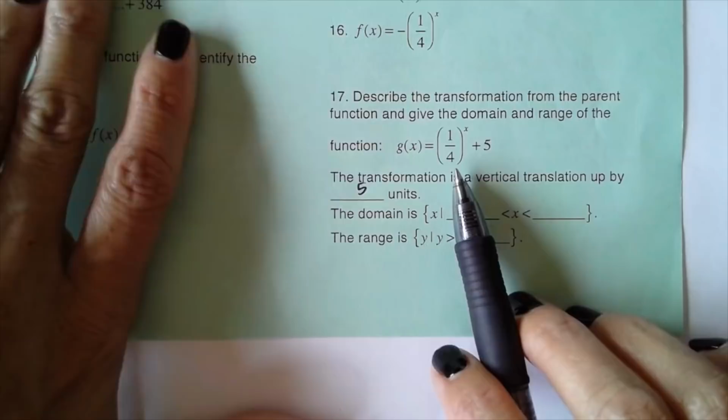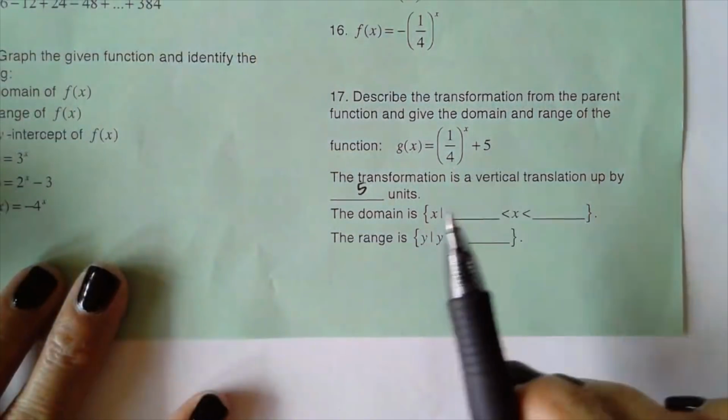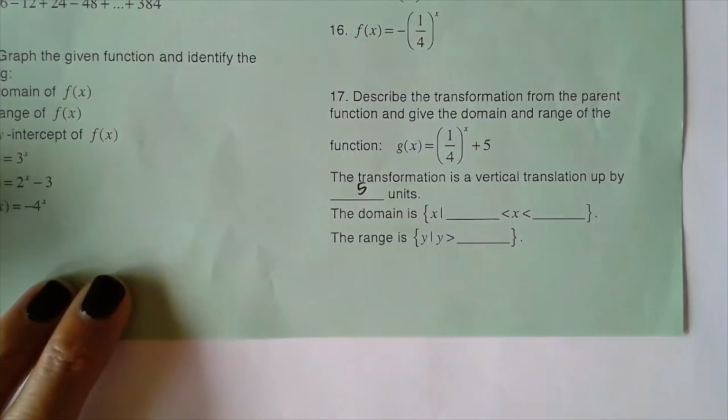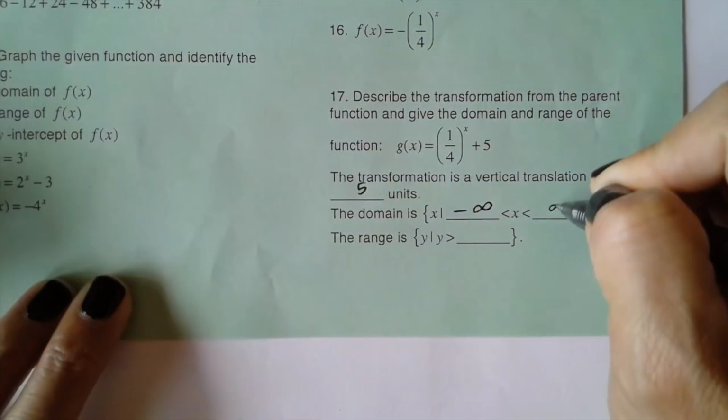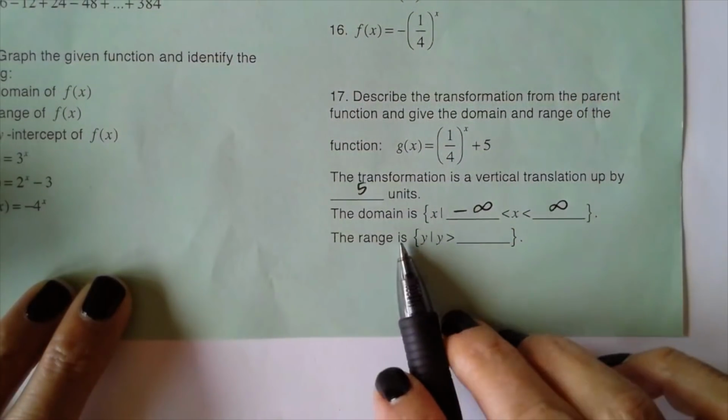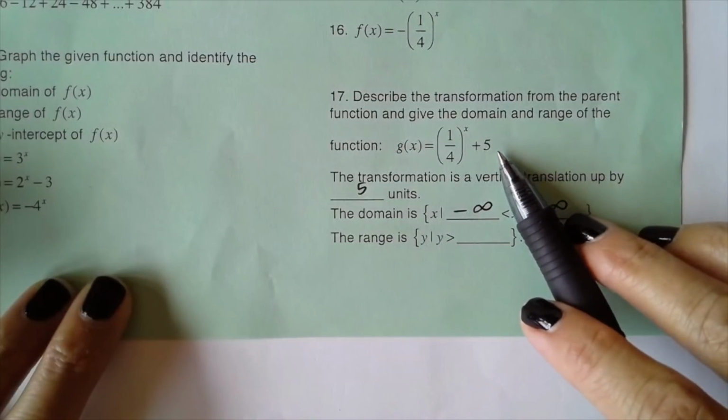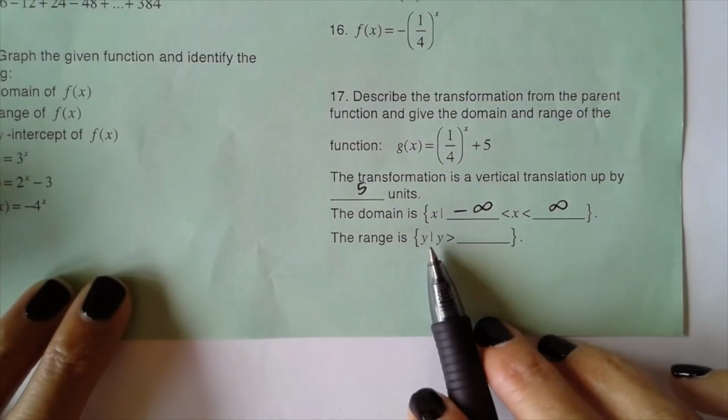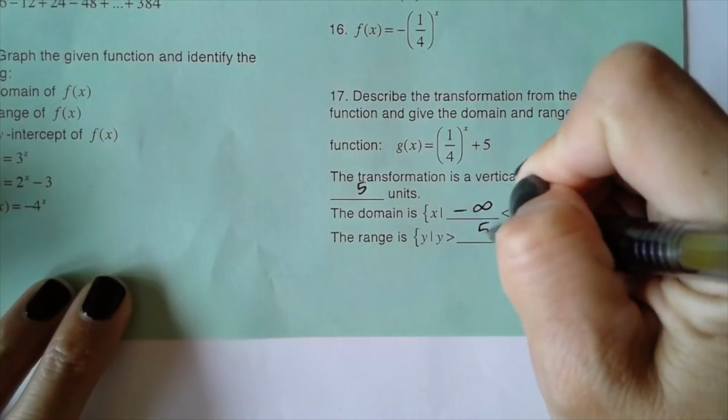This is an exponential graph, so the domain is all real numbers, so we'll go negative infinity to positive infinity. And then the range, you're going to look at the number at the end, so that plus 5 indicates that the range is going to be y such that y is greater than positive 5.